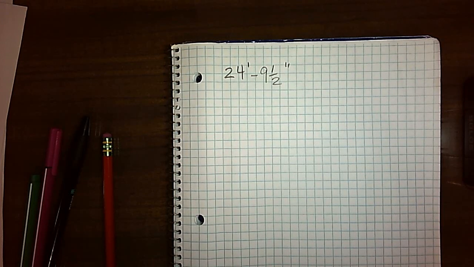Okay. So now that we've got the 9.5 into a decimal inch, here's where it gets funky. Anytime that we're changing inches into feet, feet into inches, we're going to use 12, right?